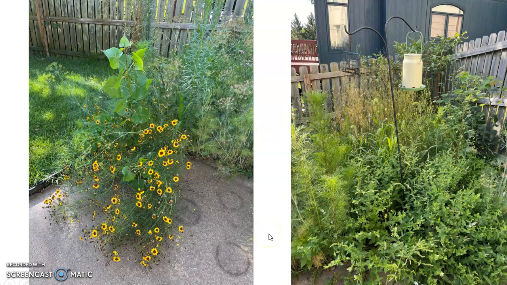These are two pictures from our gardens in our backyard. The picture on the left is just a bunch of pretty flowers that I planted with my mom, actually, and then the picture on the right has many different plants in it.